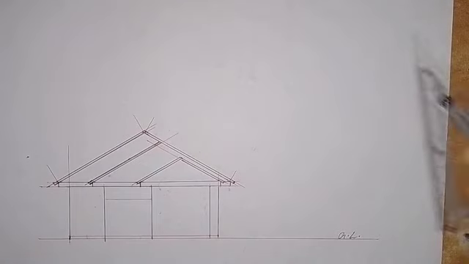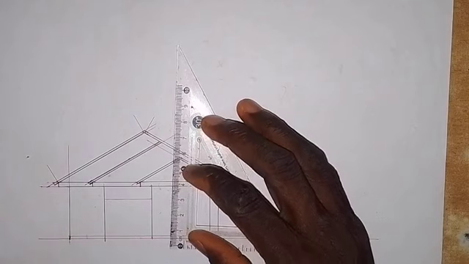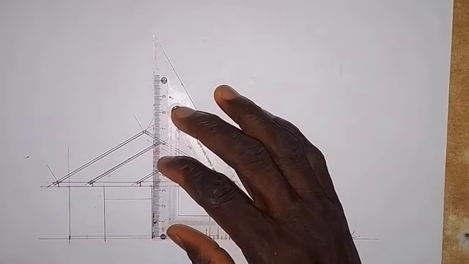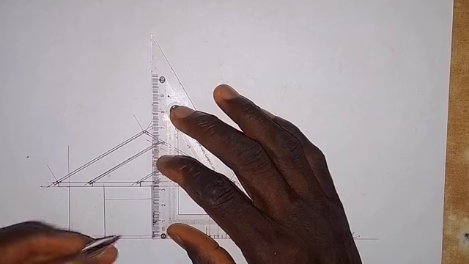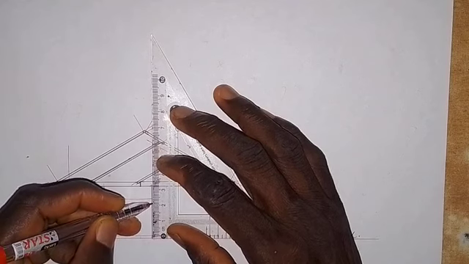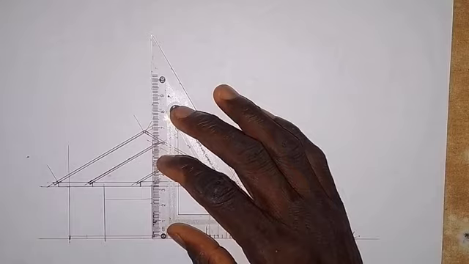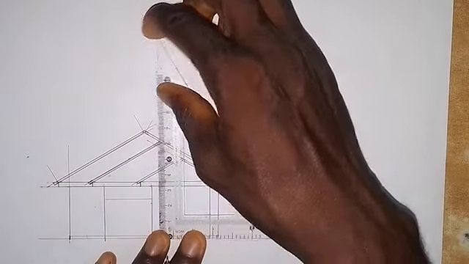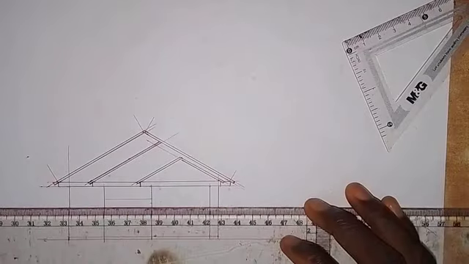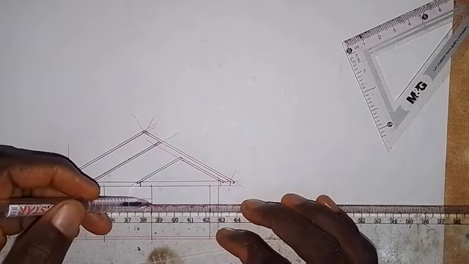Then let's work on the door. The door has a height of 21 millimeters. It is 2100, so that gives us 21. So we have 21 millimeters here. Then I will draw a horizontal line.